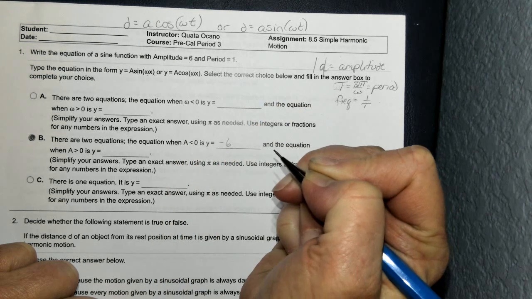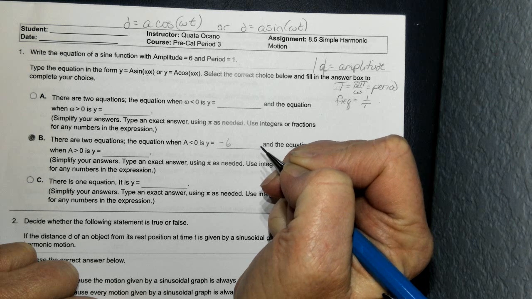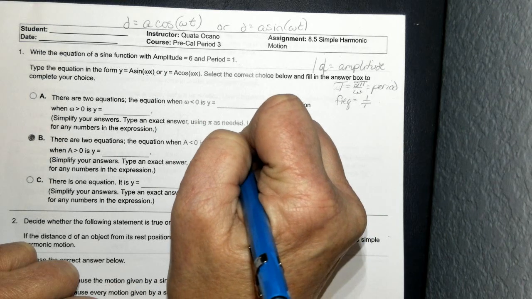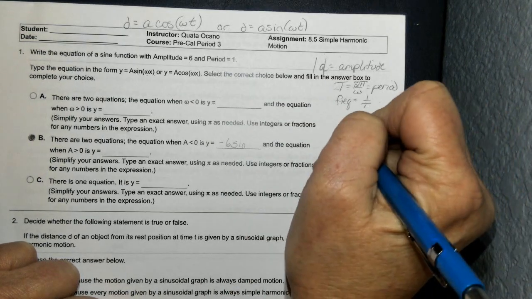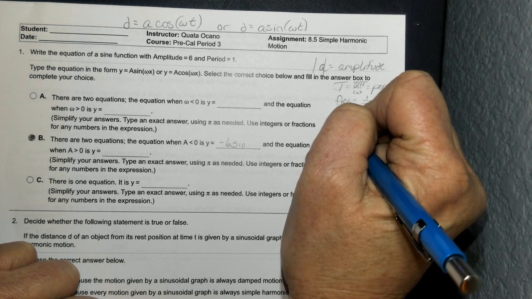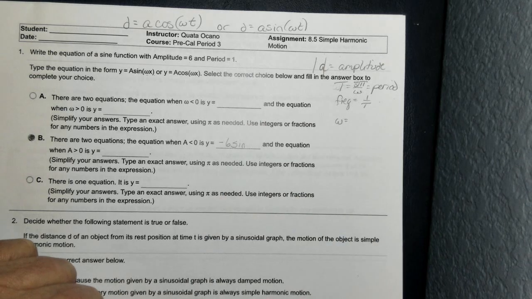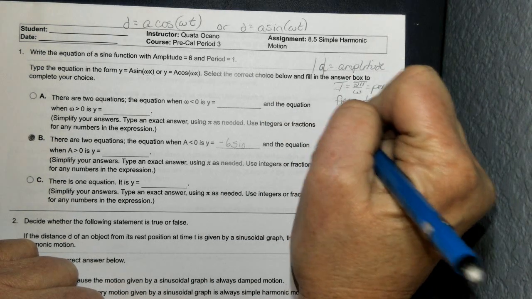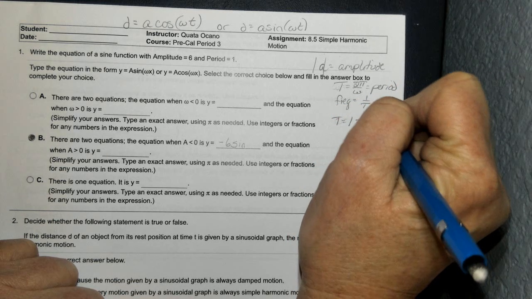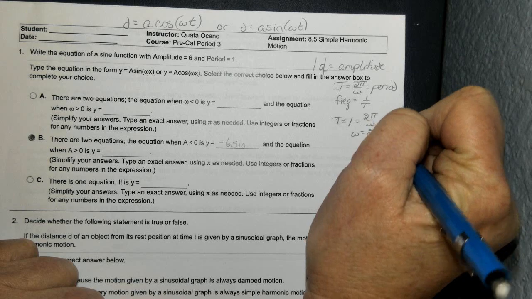cosine, let's see, so what do we decide? Sine function. So sine omega x, and the period is 1, so we need to find what omega is. Let me start over again. T equals 1 equals 2 pi over omega, so omega equals 2 pi.